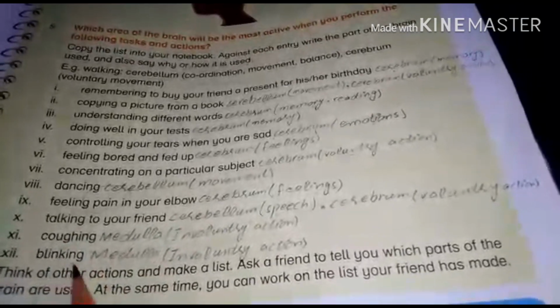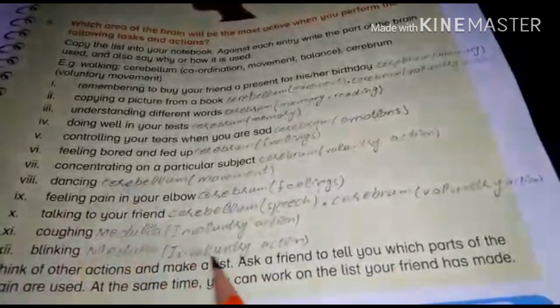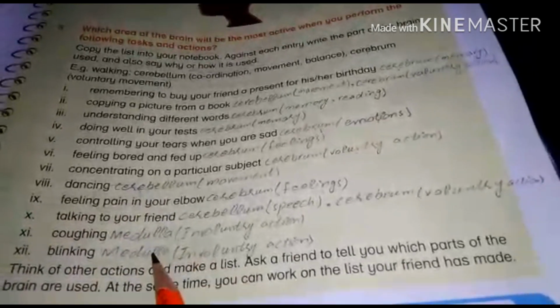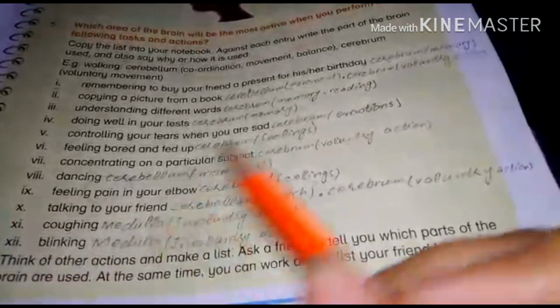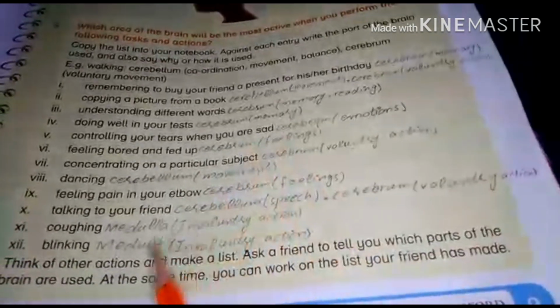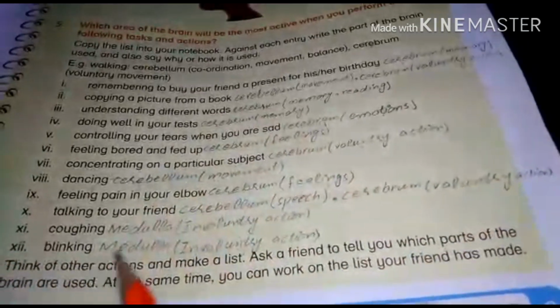And blinking of eyes is also an involuntary action, and all involuntary actions are controlled by the medulla or brainstem. Think of other actions and make a list by yourself. Each student should make their own list of different actions.